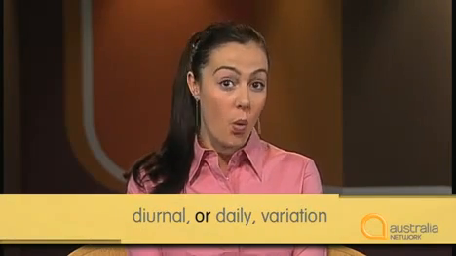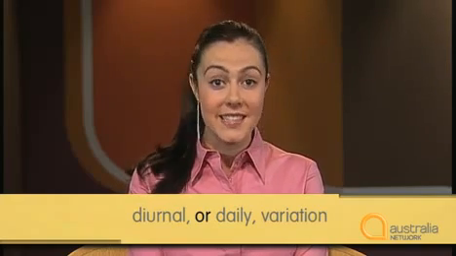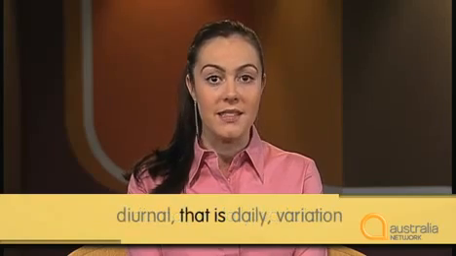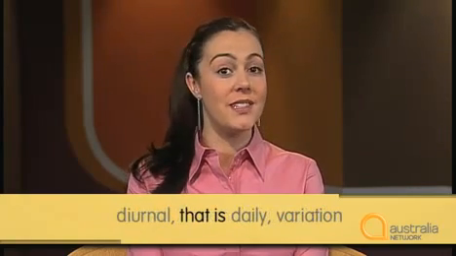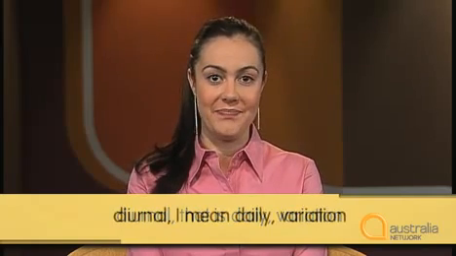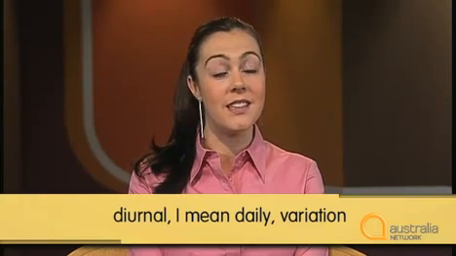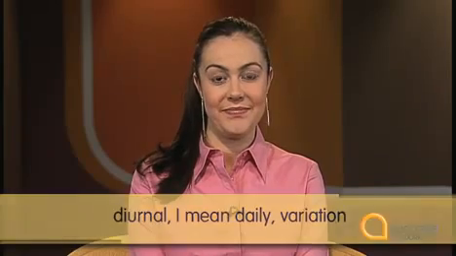The conjunction "or" here works to connect alternative meanings. In this sense, "or" means "that is" or "I mean". We're interested in diurnal, that is, daily variation. We're interested in diurnal, I mean daily variation. The second word defines the first. It tells the reader or listener what the more unfamiliar technical word means.